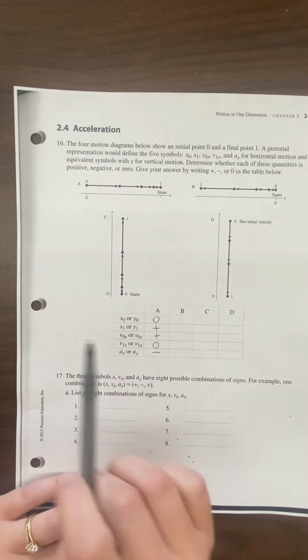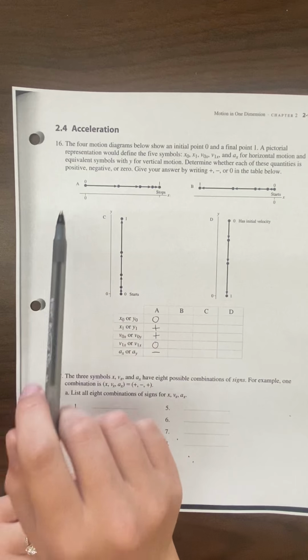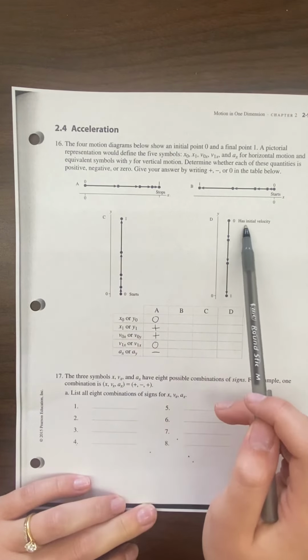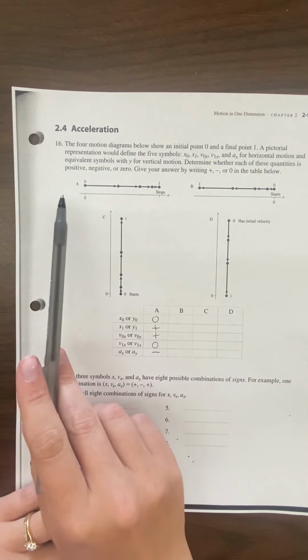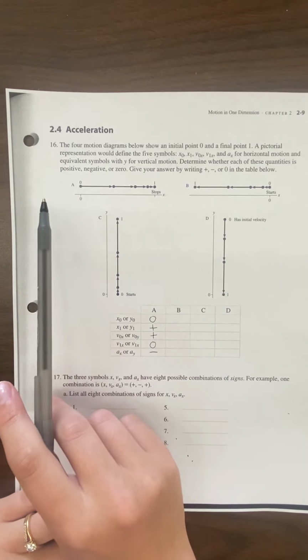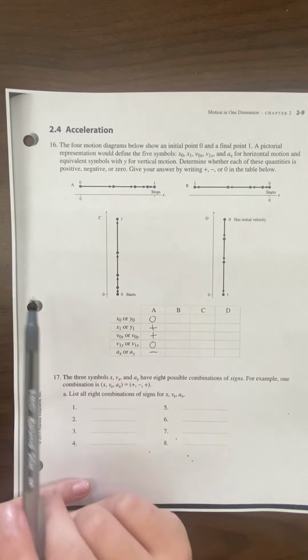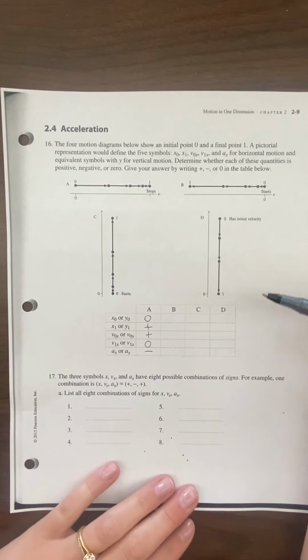I also wanted to clarify why the initial velocity was positive. If it doesn't say that it has an initial velocity, we'll see later in D that it does, you're going to assume that the initial velocity is positive, okay, if it's moving in the right direction. Okay, but if it's starting from a stop, then the initial velocity would be 0. Okay, so that's motion diagram A.